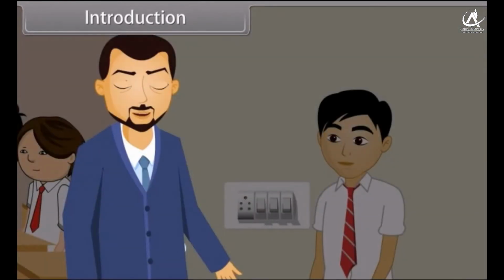Children, in this lesson we will learn about metals and non-metals, the chemical and physical properties of metals, the extracting of metals, and the corrosion of metals.